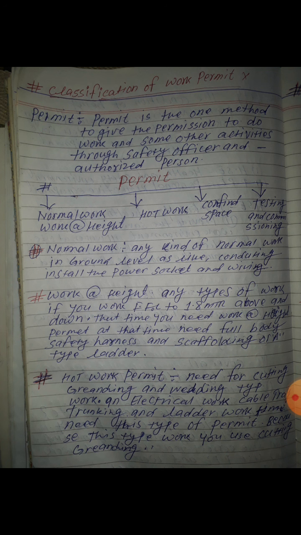Now, the classification of permits. How many types of permit? In the basic electrical section and building or project area, we especially need four types of permit: normal work permit, work at height permit, hot work permit, confined space permit, and testing and commissioning permit. In building or industrial work, we need permits as per your work category.